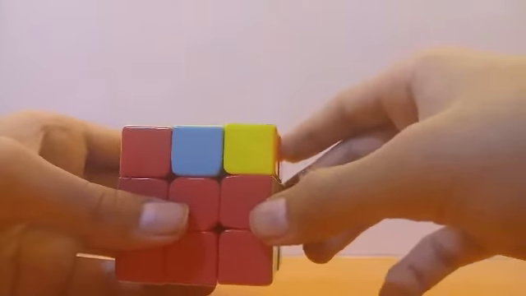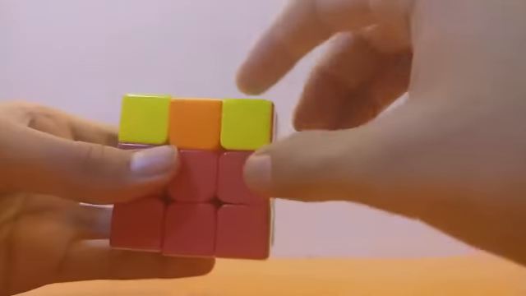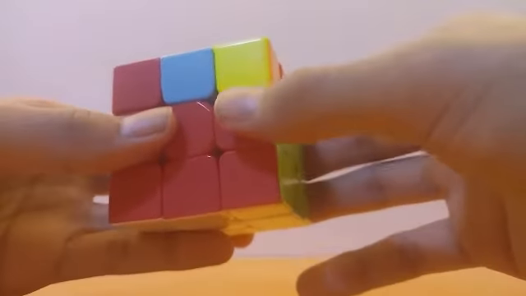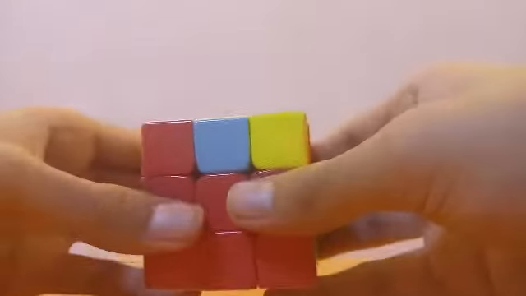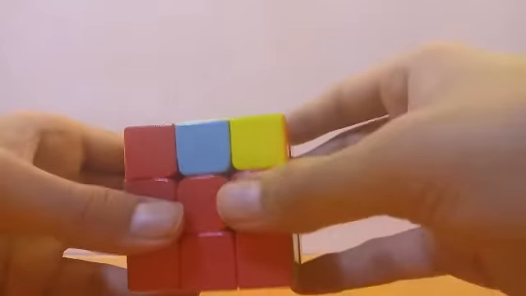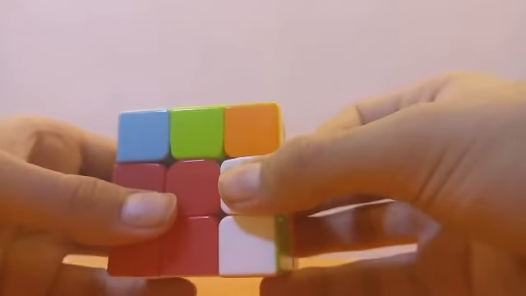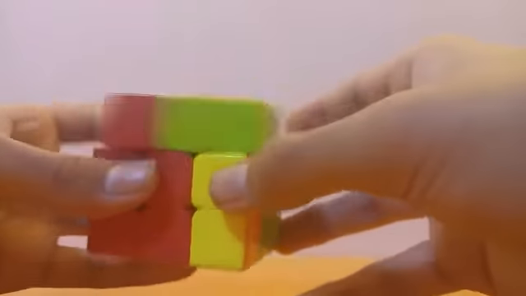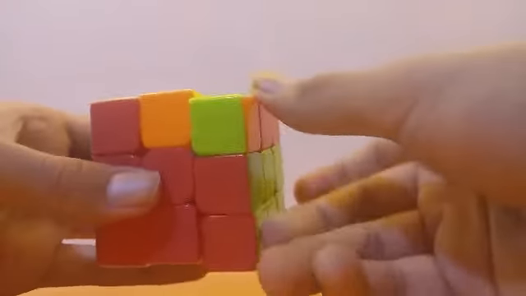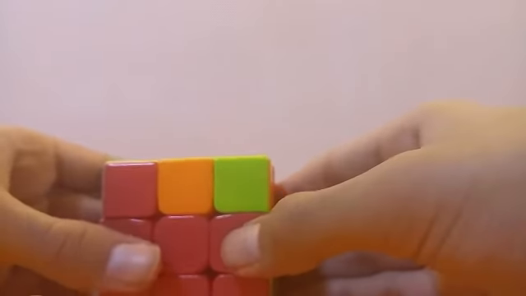Okay, so now in this case there are 2 headlights and one is facing opposite to each other. So make sure the headlights are this side and the opposite faces are this side, and do this algorithm: R U2 R2 U prime R2 U prime R2 U2 R2. So this just solves it, and that was it for the OLL.